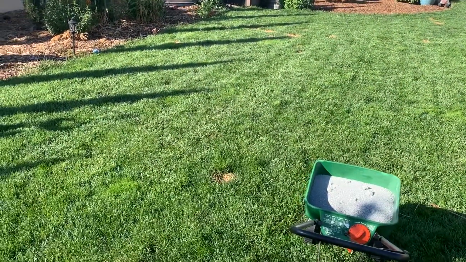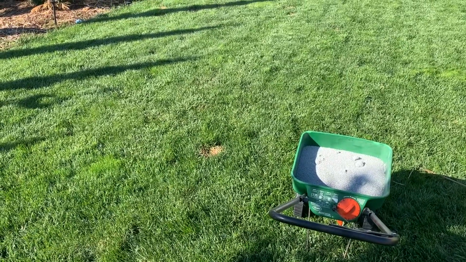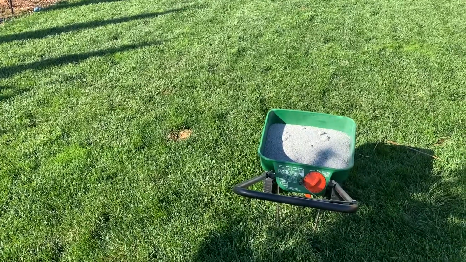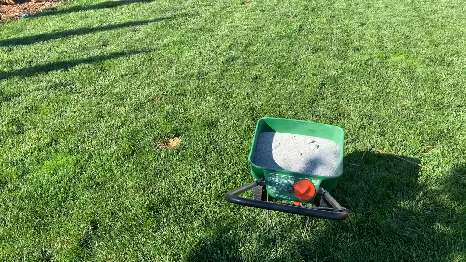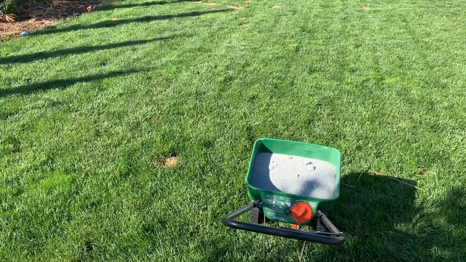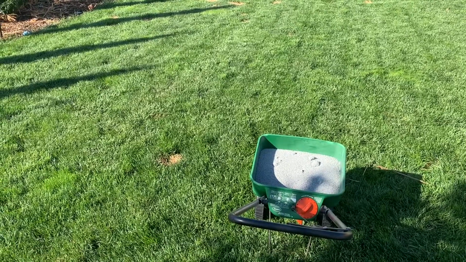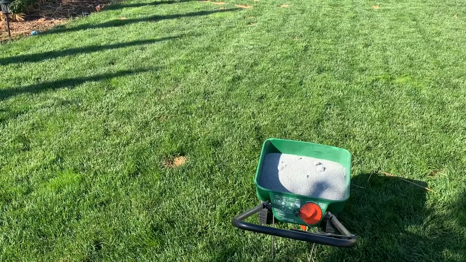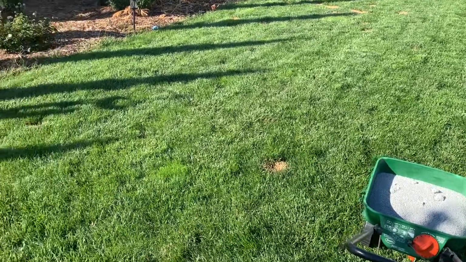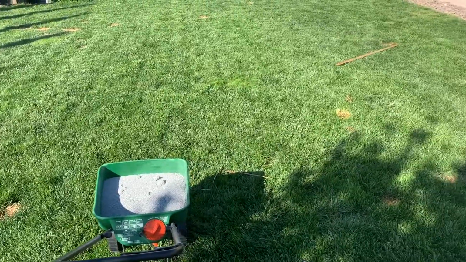All right, so I've got my broadcast spreader filled up with the fertilizer, and what I need to do now is get this fertilizer applied. I want to be pretty precise when I'm walking back and forth. I don't want to overlap my lines too much, because then I'm going to have too much fertilizer on specific strips where it's overlapping. So I just want to pay attention to where I'm walking, how I'm applying it, and my goal is to have an even application of this slow release fertilizer throughout my whole lawn, okay?